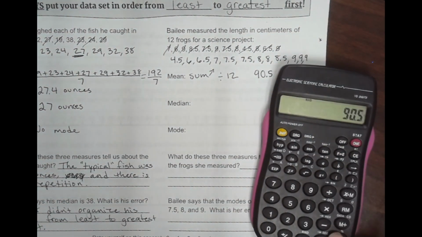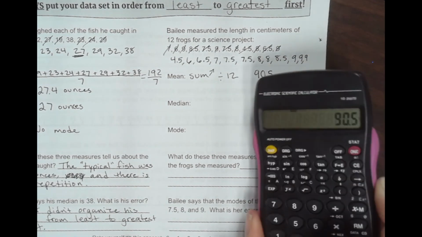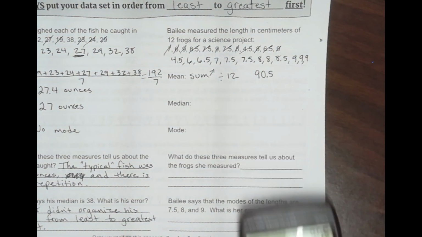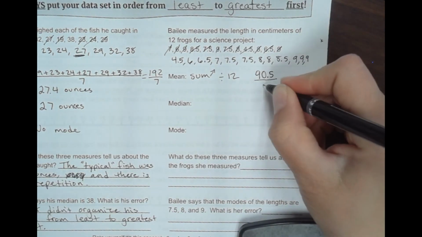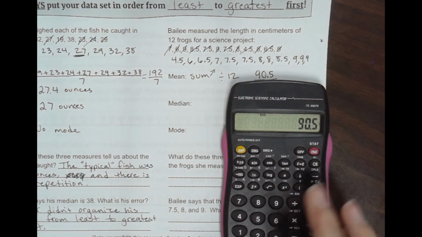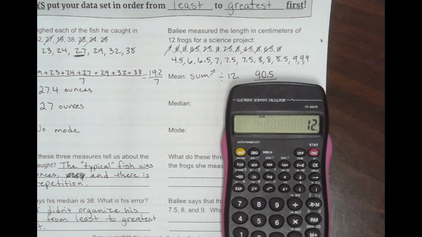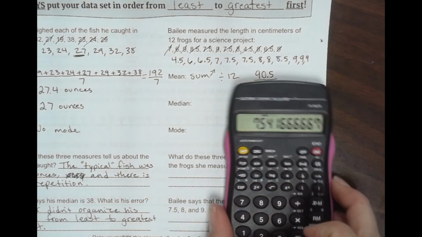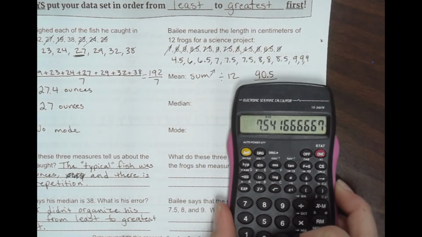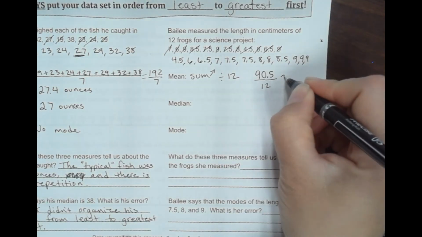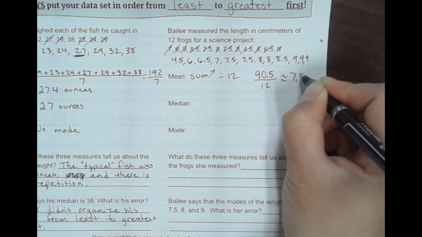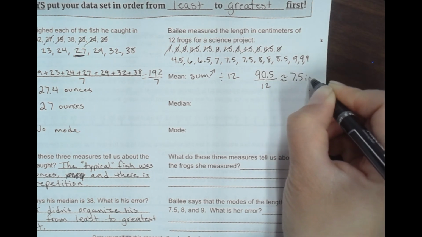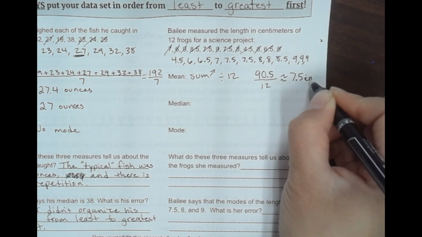Since I got the same number twice, I'm probably good. So I'm going to divide 90.5 by 12, and the average frog size, rounded to the nearest tenth, is going to be about 7.5. 7.5 inches. No, centimeters.